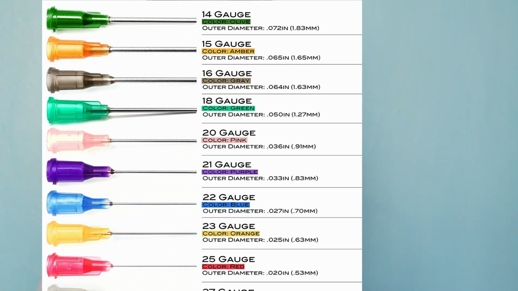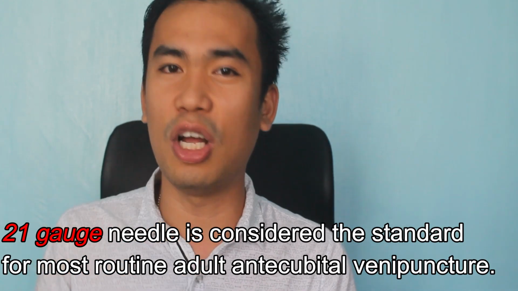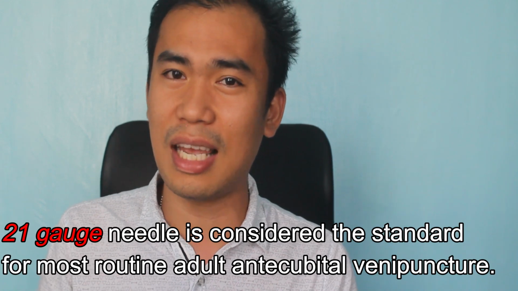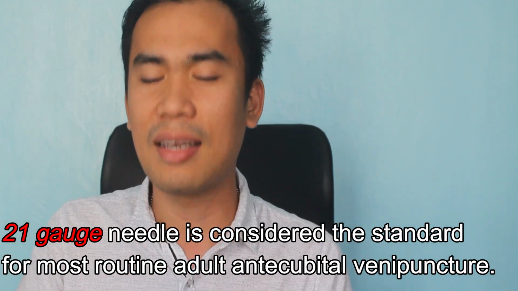In your butterfly needle, 1/2 or 3/4 inch for your butterfly needle. 21 gauge naman, ang ginagamit, is considered to be the standard for most routine adult antecubital venipuncture. Don't forget, the standard needle used is the 21 gauge. 21 gauge is the standard needle used.